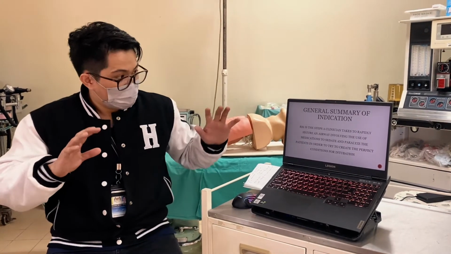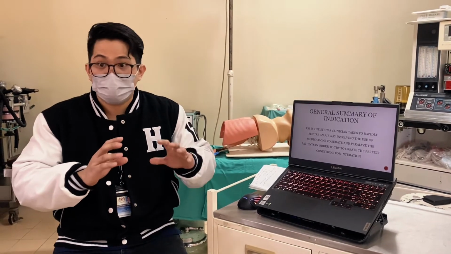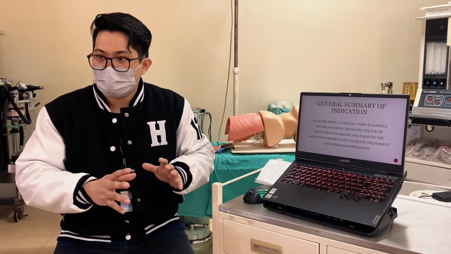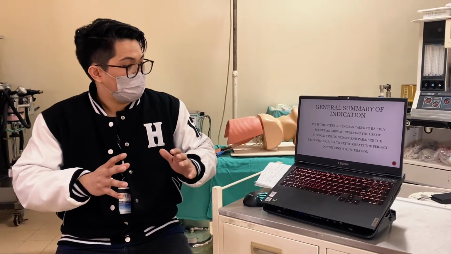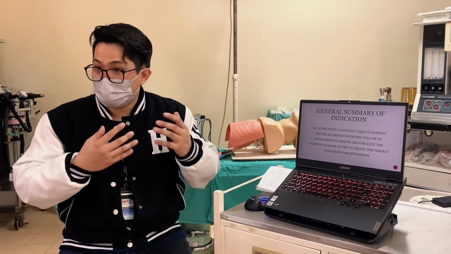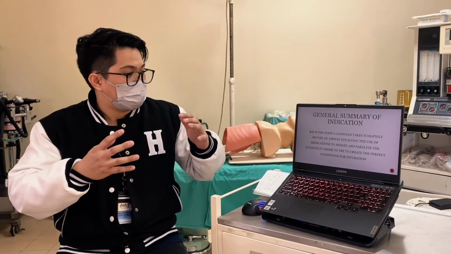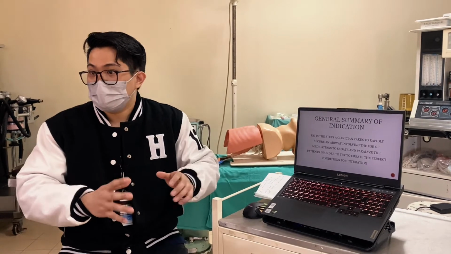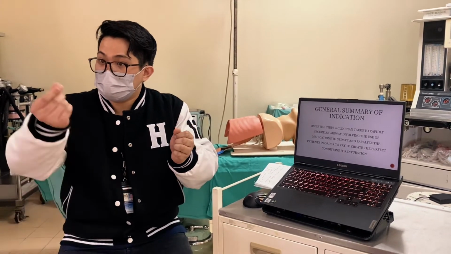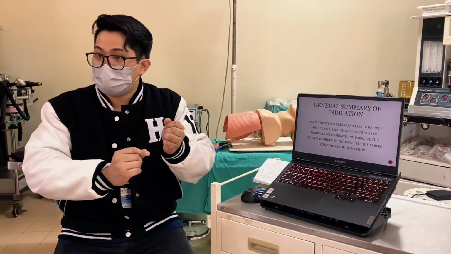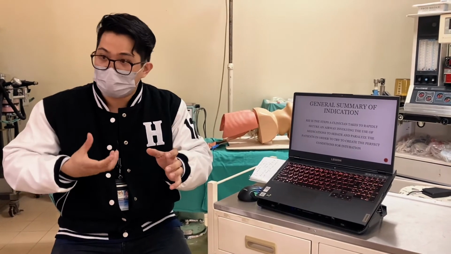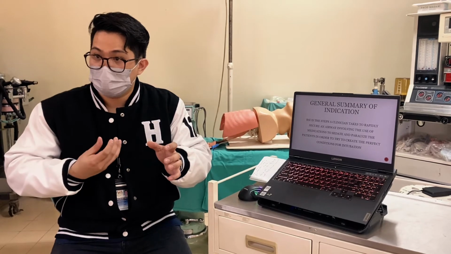When we know the indication and which patient we can target for RSI, then we can do our part to create the perfect environment to intubate the patient, putting an endotracheal tube past the vocal cords into the trachea, so that we can ventilate as normal. Okay.